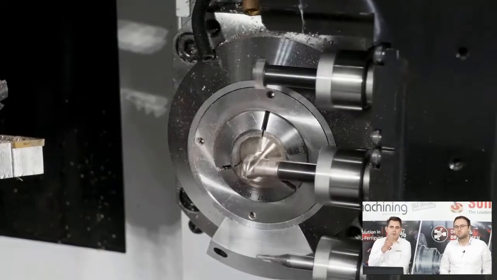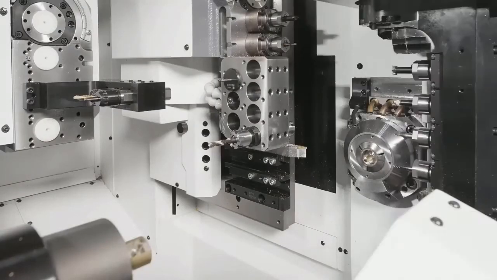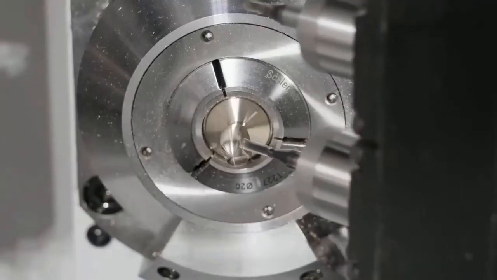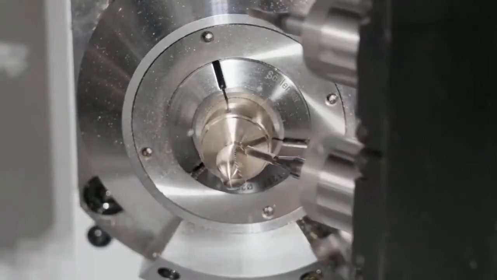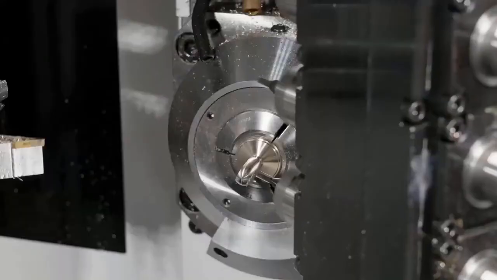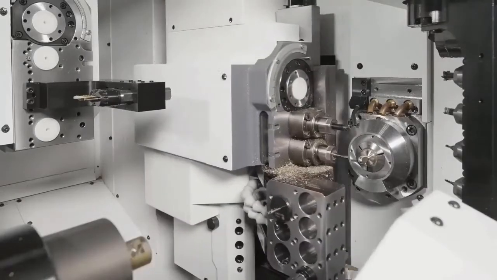Maybe in this stage also important to mention that we are working now the machine as a Swiss type with a guide bush. We can see the material is sliding. We can also modify the D25 to a fixed head. It means we will take the guide bush out and work with the main spindle directly in the work area.